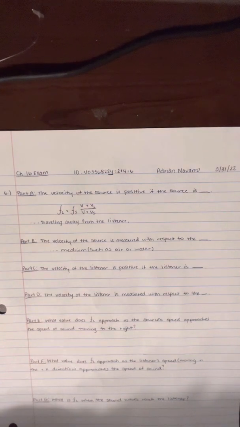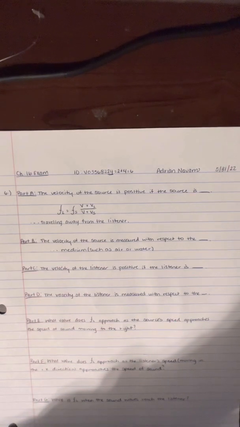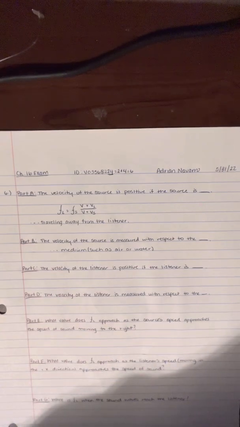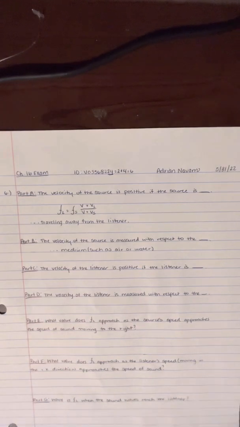As you go down to part C, the velocity of the listener is positive if the listener is blank. Now this is basically just backwards from part A. If the velocity of the listener is taken as the positive, then the frequency given by the listener will be less than the original frequency itself, according to the first formula. So frequency increases when the listener or the source moves towards each other.